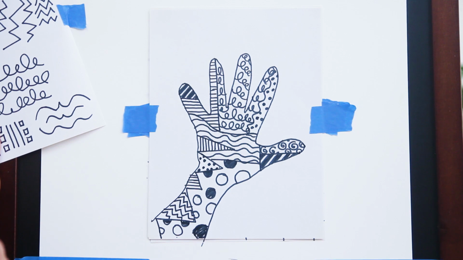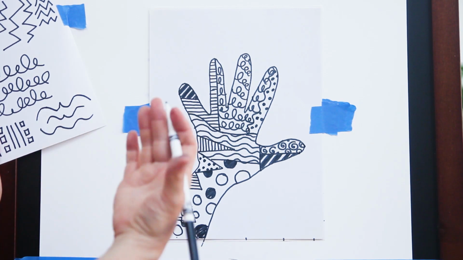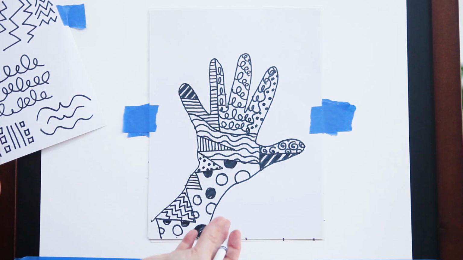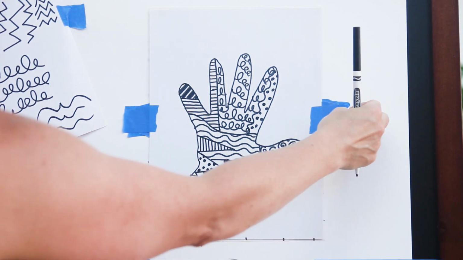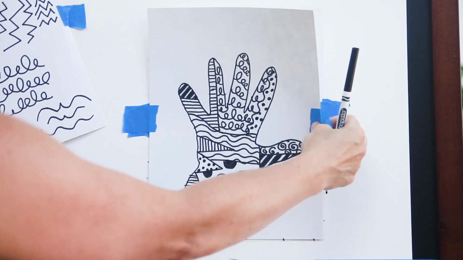Ooh, and there we have it. Our hand filled with different types of lines. Try it at home. I'd love to see what you guys create.